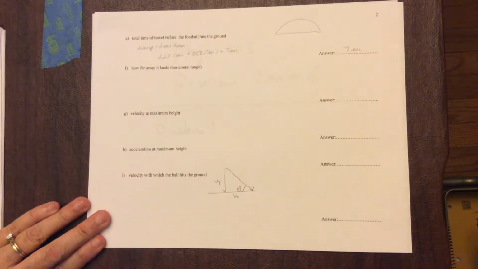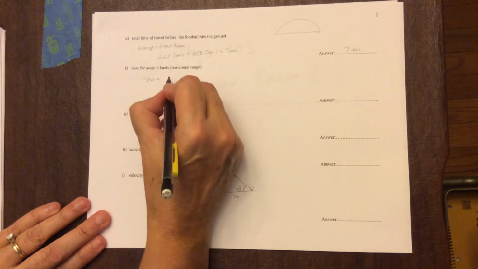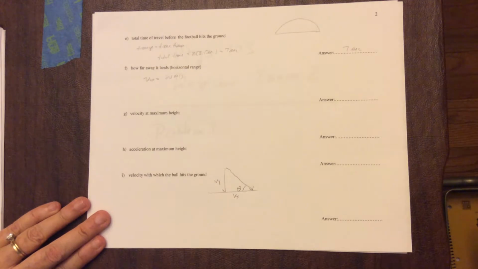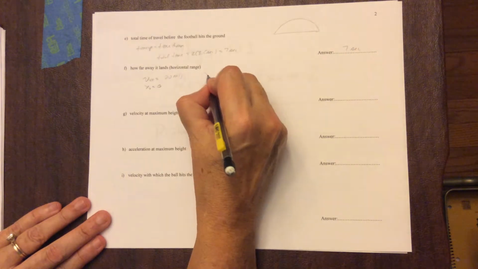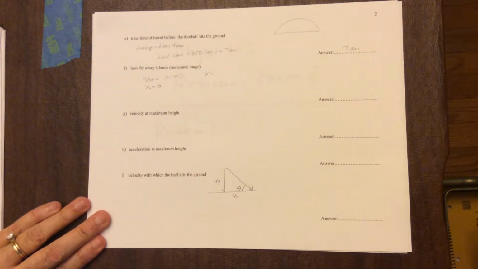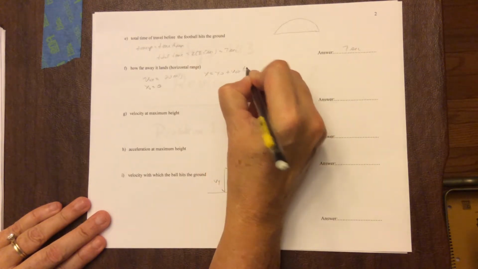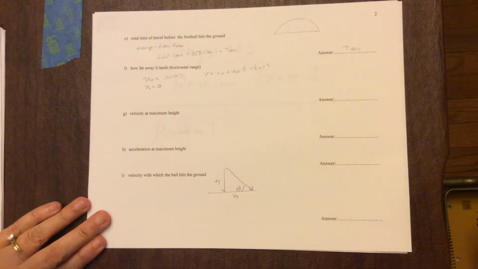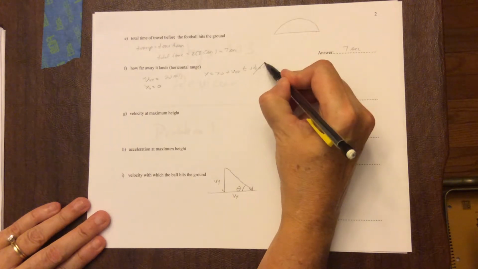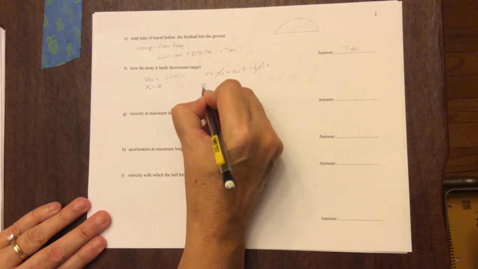Next question. How far does the football land away? That's its horizontal range. We know the initial velocity in the x direction is 20 meters per second, because we already calculated that. Its initial position in the x is just 0. So let's write our equation for its displacement in the x: x equals its initial position plus v sub x initial times the time plus 1/2 a t squared. But its acceleration in the x direction is 0, so that term drops out. Its initial position was 0, so this is pretty straightforward.